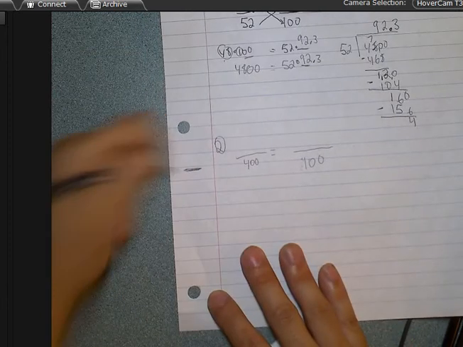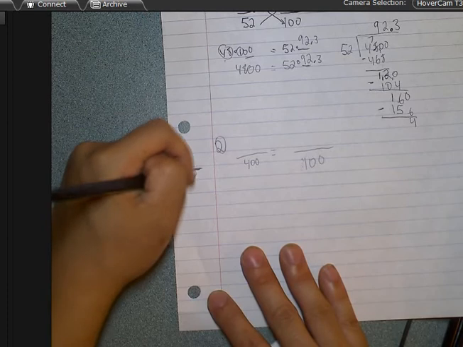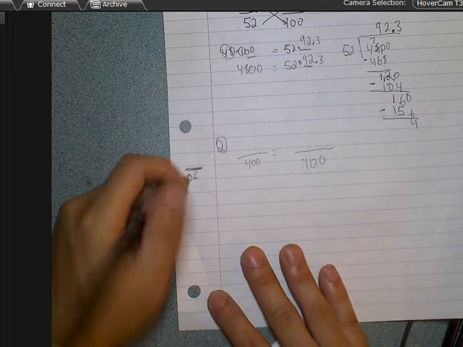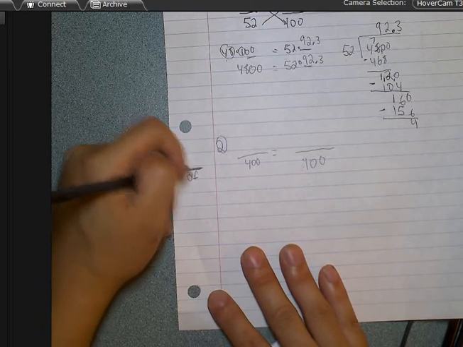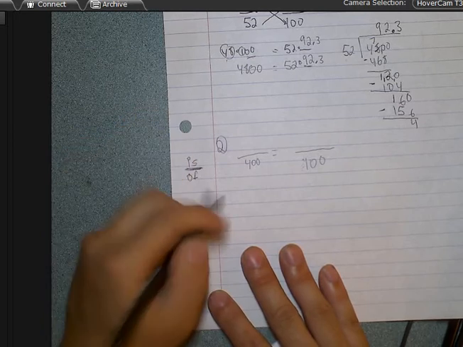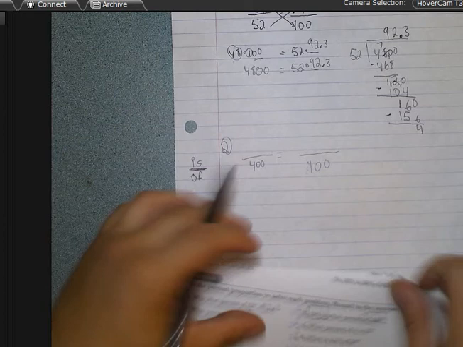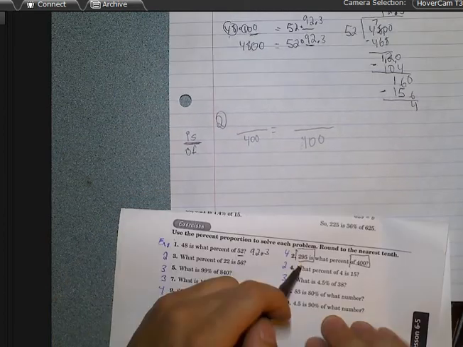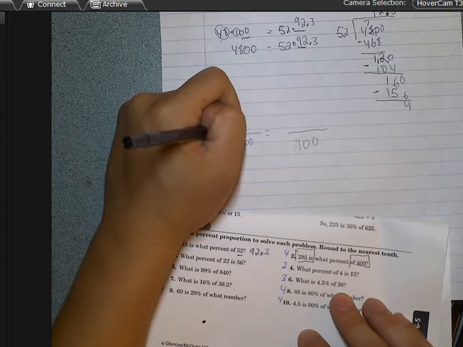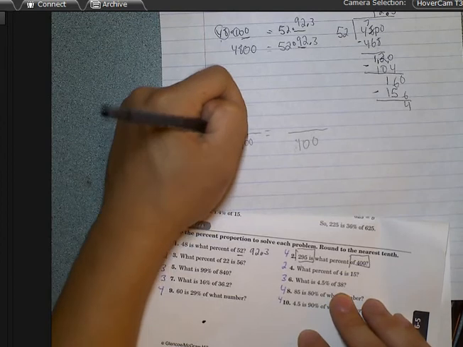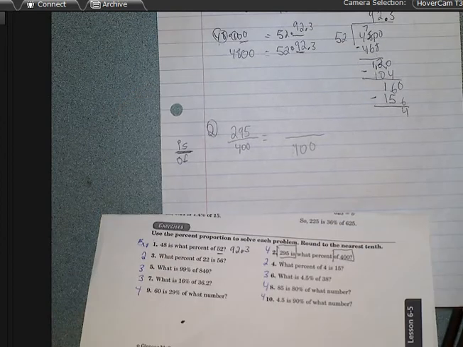Now remember, whatever word has of, that goes downstairs. And it was 400 of. Okay? And the word is our part. So what part of 400 did we get? We got 295. We're looking at problem 2, and it's on the right-hand side. Not on the bottom, we're on the right-hand side.